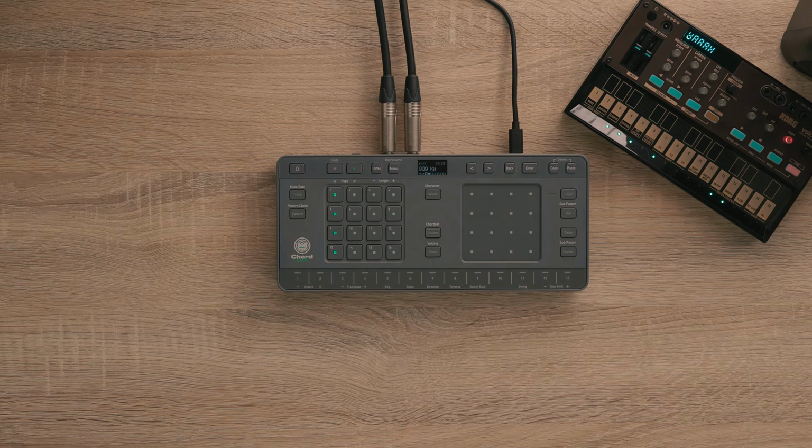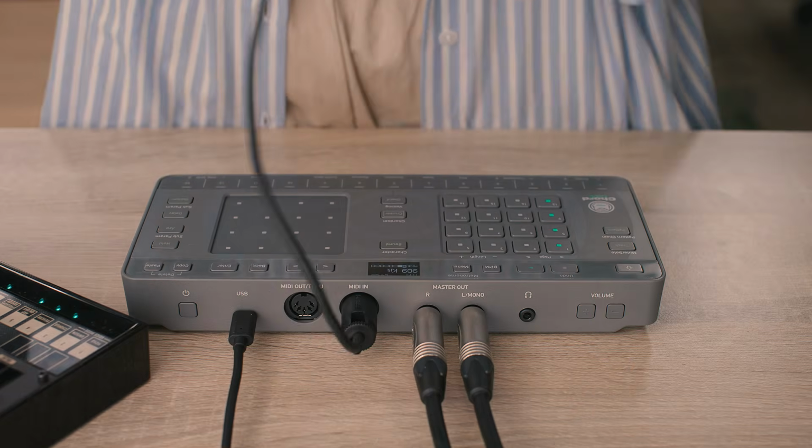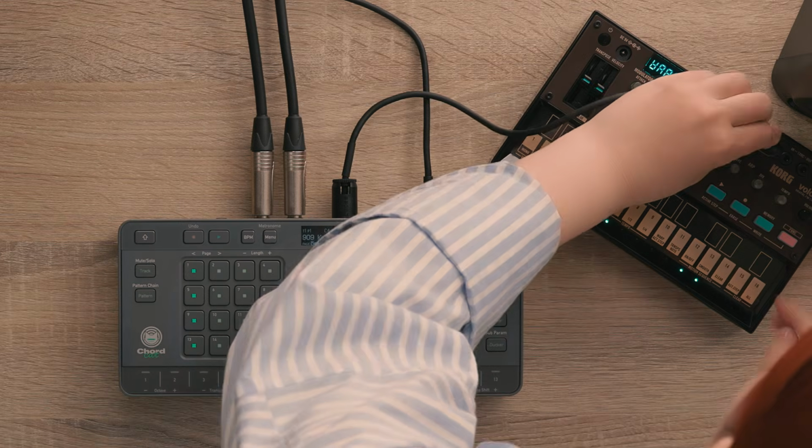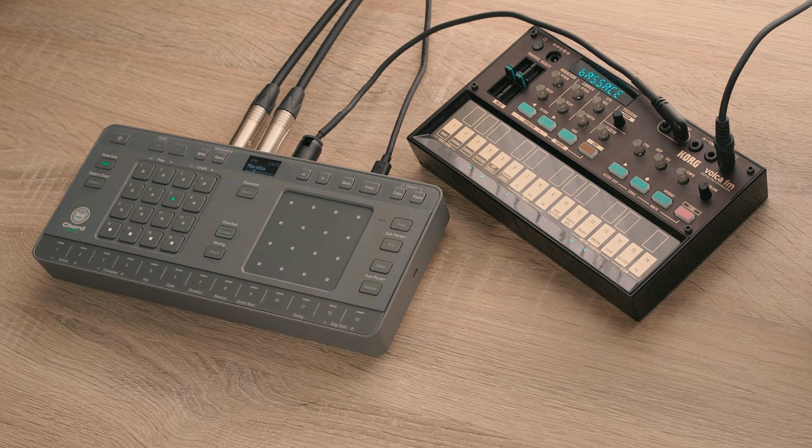To receive clock and start-stop signals on Chordcat from an external MIDI device, use a MIDI cable to connect the Chordcat's MIDI in terminal to the MIDI out terminal of the external device. MIDI clock controls the timing and tempo, and start-stop enables external devices to activate playback. In this setup, the external synth is the transmitter and Chordcat is the receiver.